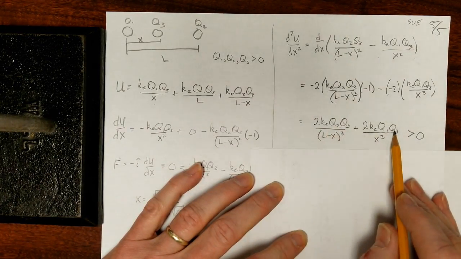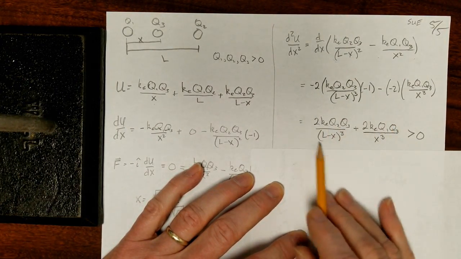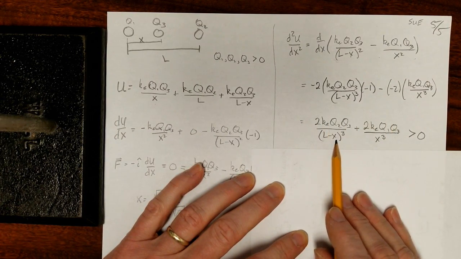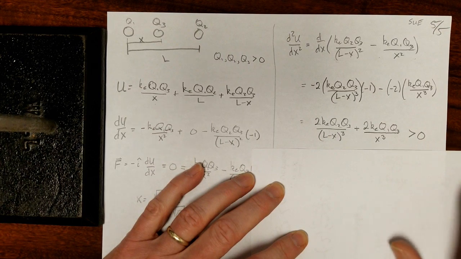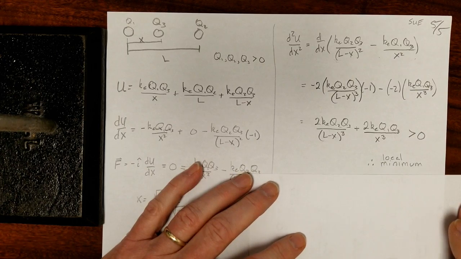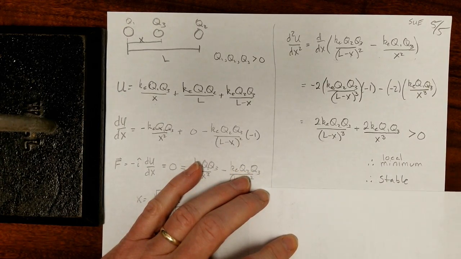Q2 and Q3, Q1 and Q3, those are all positive numbers. As a matter of fact, everything in here is positive. L is bigger than x, so that's positive. So we end up with something that's positive. Therefore, since my second derivative is positive, it is a local minimum. Therefore, it is a stable equilibrium.